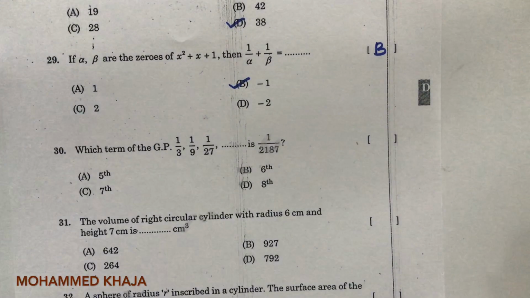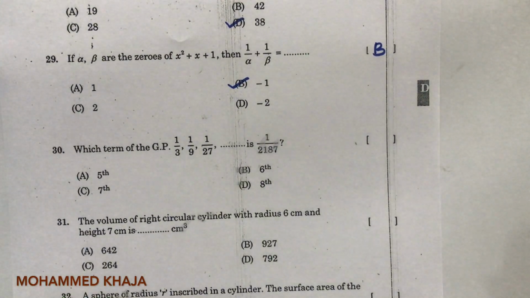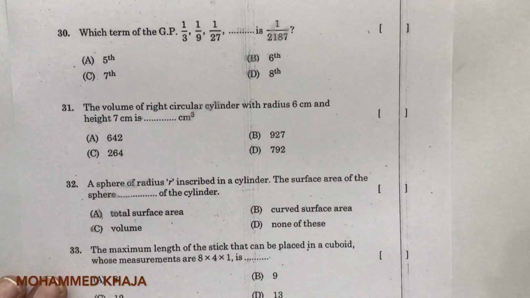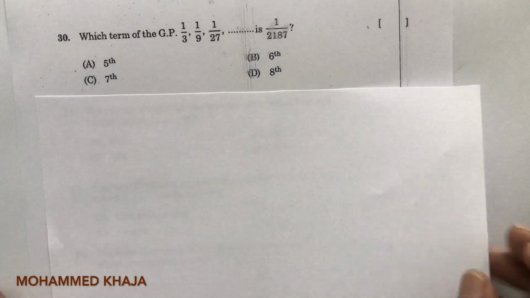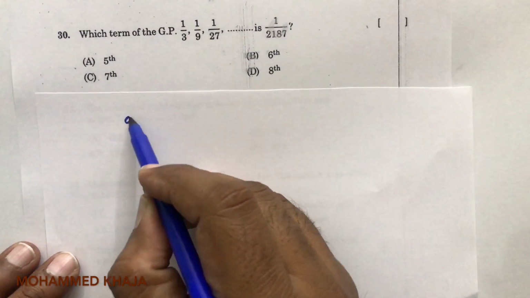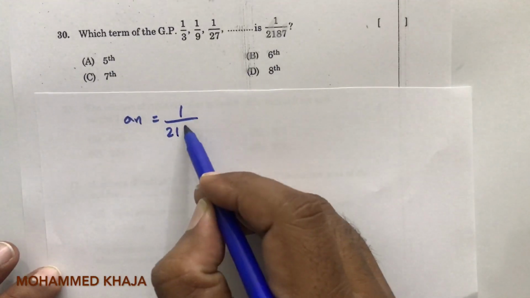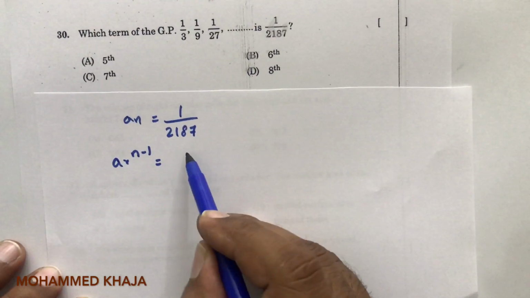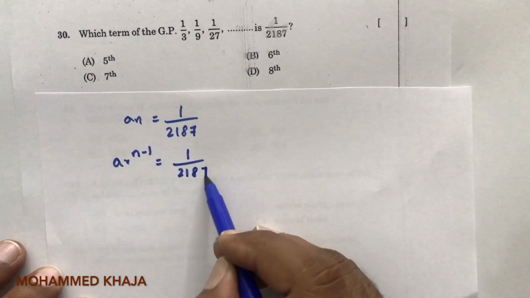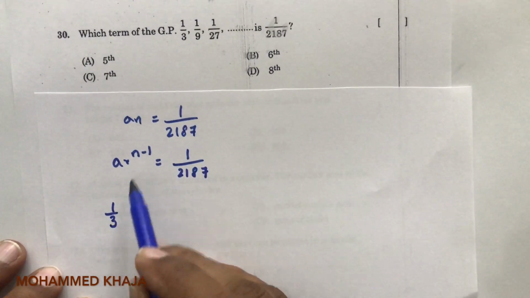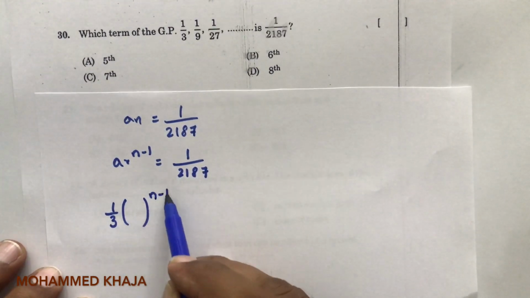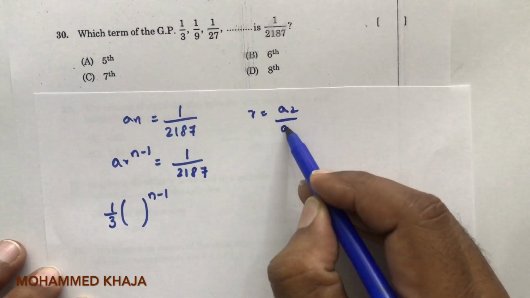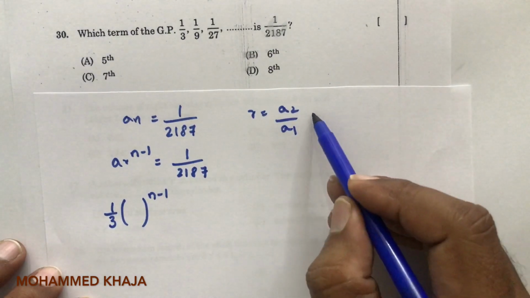Next question. Which term of a GP is 1 by 2187? Now here, which term of a GP, geometric progression. See, a_n is 1 by 2187. a_n is a r power n minus 1, equal to 1 by 2187. a is 1 by 3. We need to find r, the common ratio. Common ratio is a2 by a1.